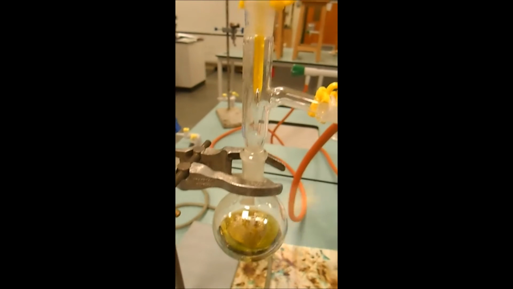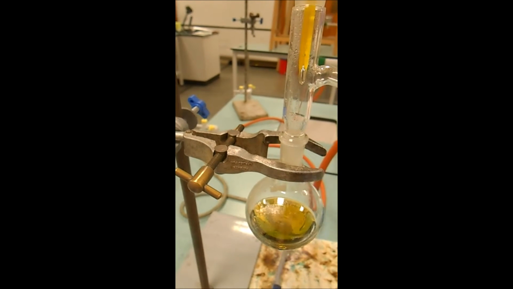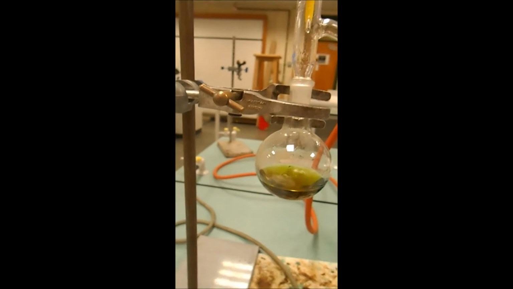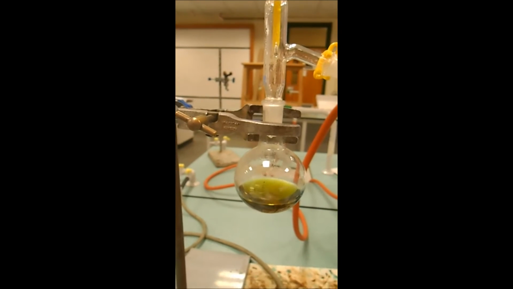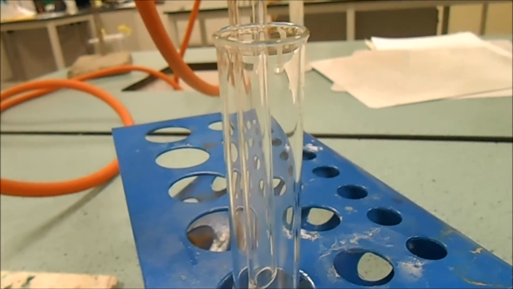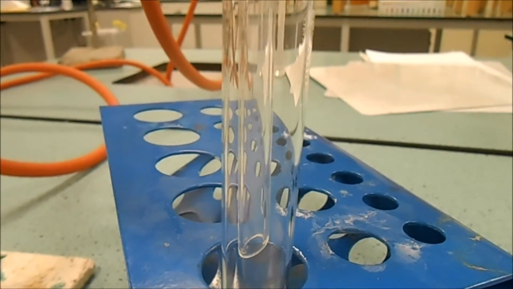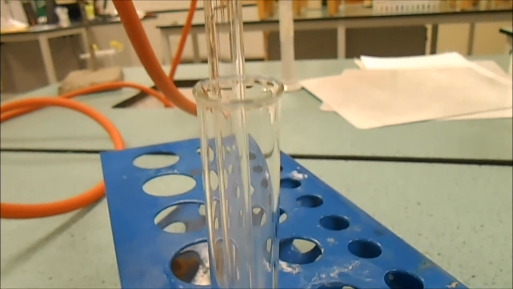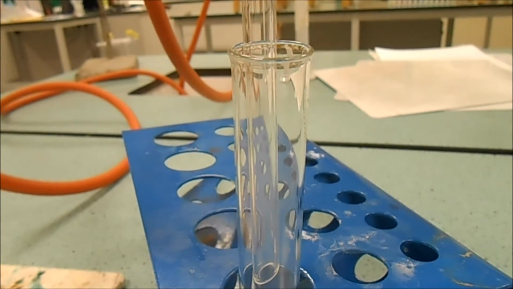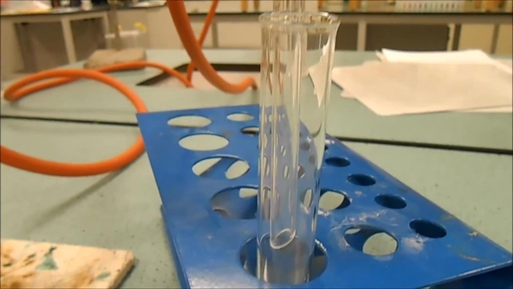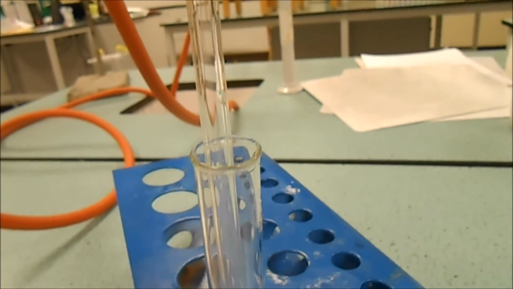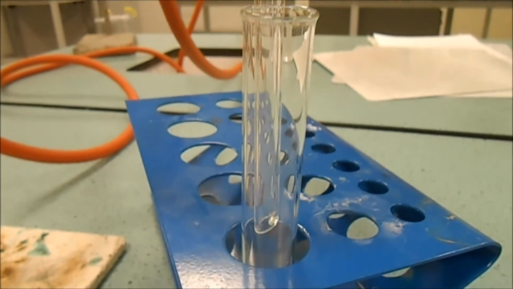Now down here we've got another change. You can see that that is now definitely not as orange as it was before. That's now gone a green colour. Okay, and that tells me that the reaction is working. At the bottom, gradually, little bits of my product should be coming through. There's one.